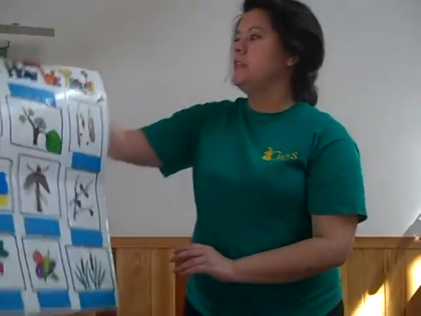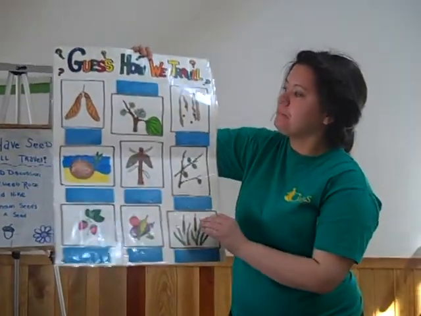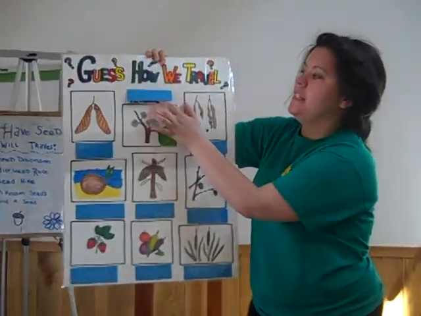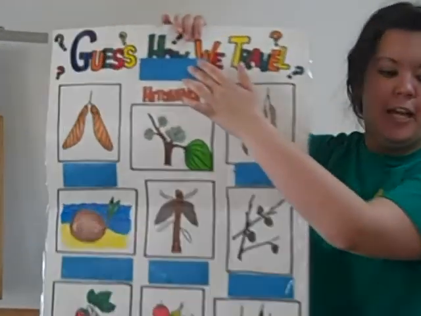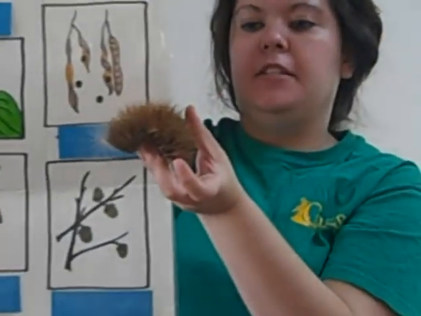This next portion is called a seed hike. Before you go out on the hike, you want to talk to your students about different ways seeds can travel. Using this poster, you can talk about the different ways that seeds disperse, such as hitchhiking. There are also examples of each of these in the box. Once you have talked about the different ways that seeds disperse, you want to tell the students that we're going to go on a hike to try to find different types of seeds and how they disperse.